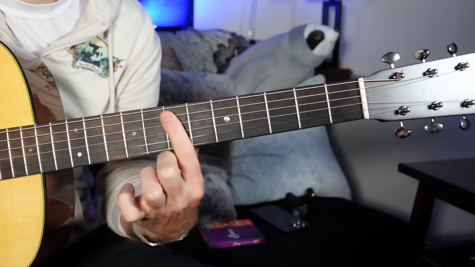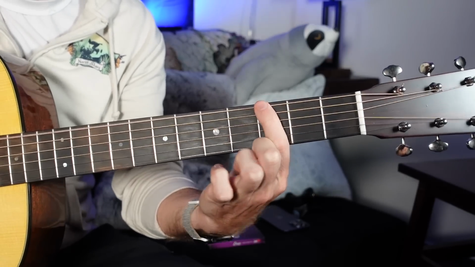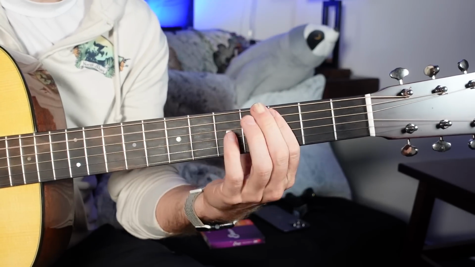And sometimes it does help, even though it's probably not the best thing to do for training all your fingers, just to track root notes with one finger. I've found that can really solidify the shape in my mind's eye.